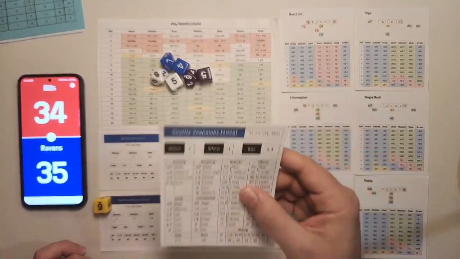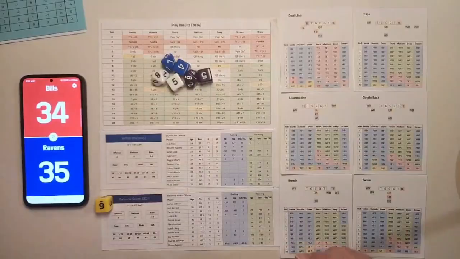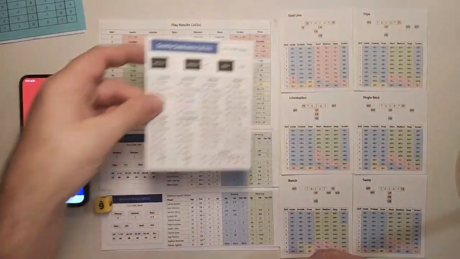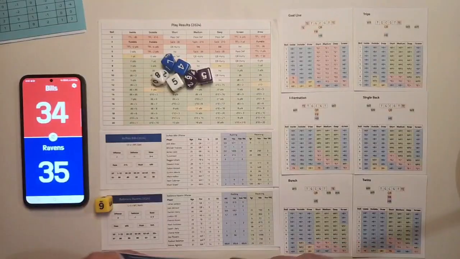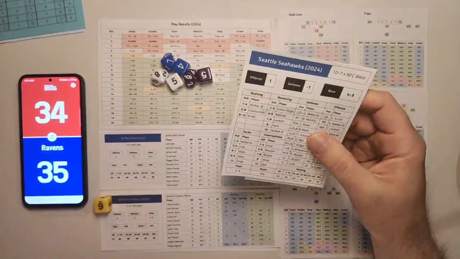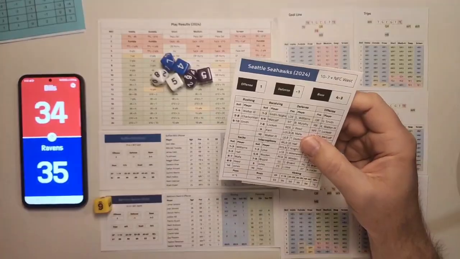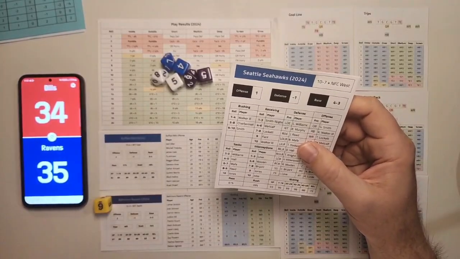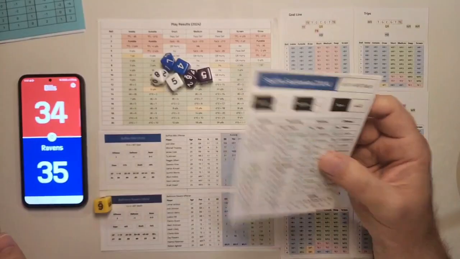So these cards come 4 to a sheet. You can see they come like this. So 4 to a sheet. And you get every team during that season. So you can play this.